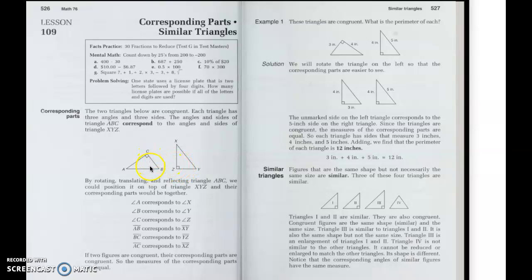And it's the same for side lengths of a triangle. So we have AB would correspond to XY. This is called the hypotenuse. It's the side opposite the right angle. BC, which is right here, it's a leg of the right triangle, corresponds to YZ, right here. And AC, another leg of the triangle, would correspond to XZ right here. So if these two figures are congruent, then their corresponding parts are congruent as well, and that would mean that the measures of the corresponding parts are equal.